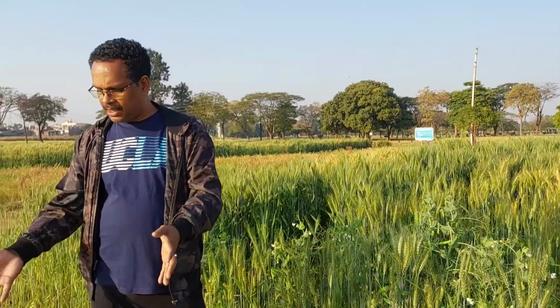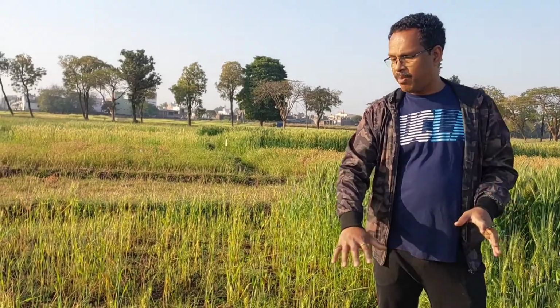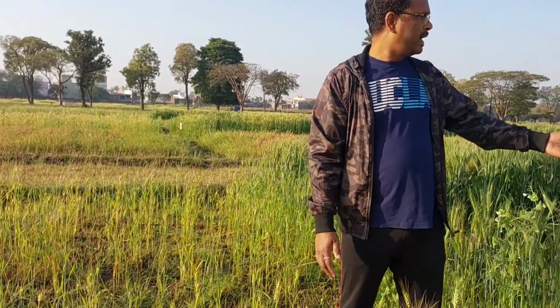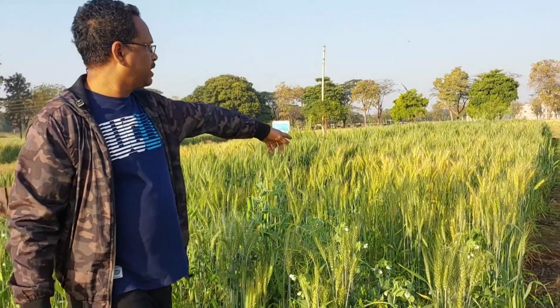That's the reason you will see that in a cereal crop like wheat, where you need nitrogen, in spite of the addition of phosphorus and potassium, we are not getting good yield. But when we have added nitrogen, even if it is 50% of the recommended dose, we still got good yield, though it is not as good as in the plots where it received the recommended dose of nitrogen.